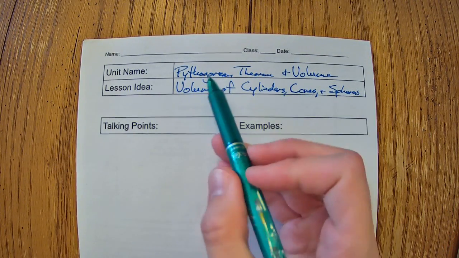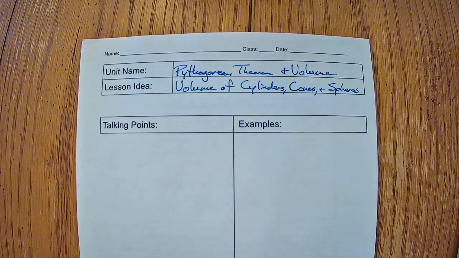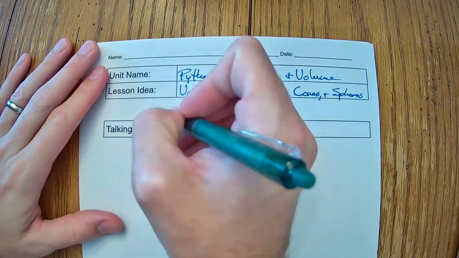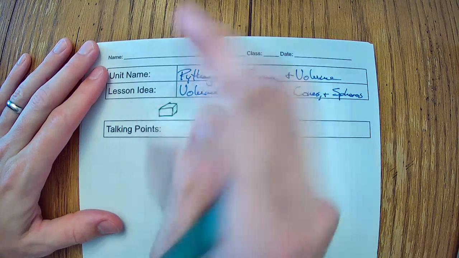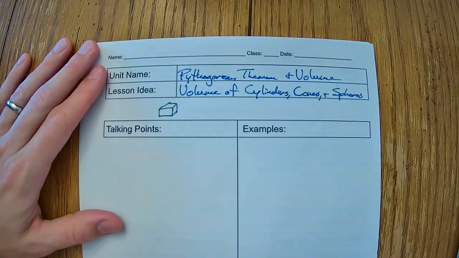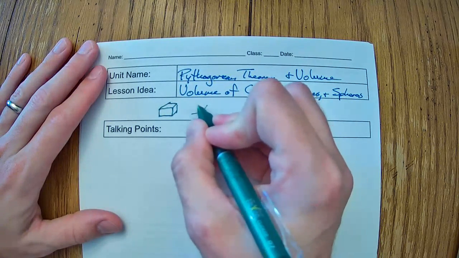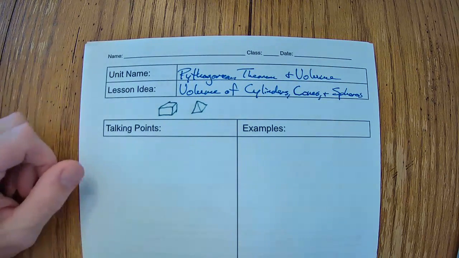All right, one of the last things we're going to cover in our Pythagorean theorem and volume unit is, of course, volume. Now, last year, you should have dealt with the volume of things like prisms. So, for example, boxes. And if you haven't, we'll cover those a little later on in this year as well. Another item you should have covered is the pyramid. All right, and again, if you haven't covered those items, we'll do them later.